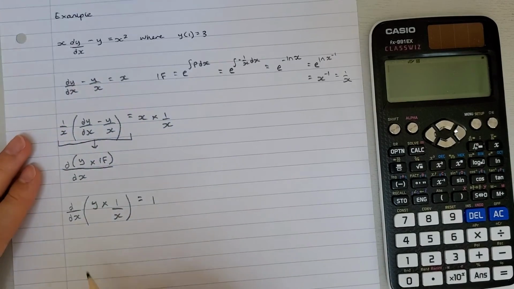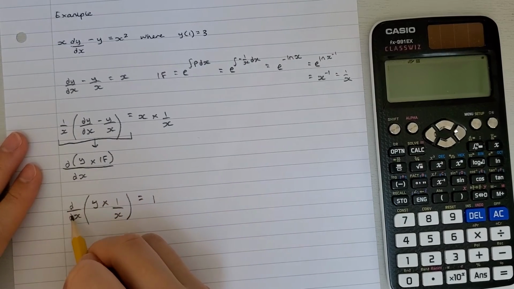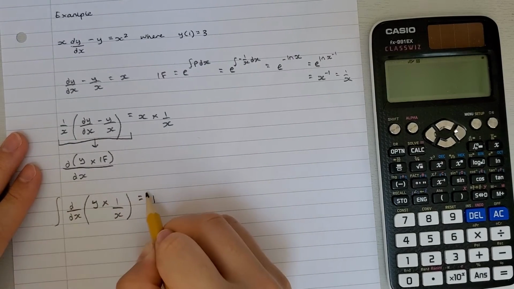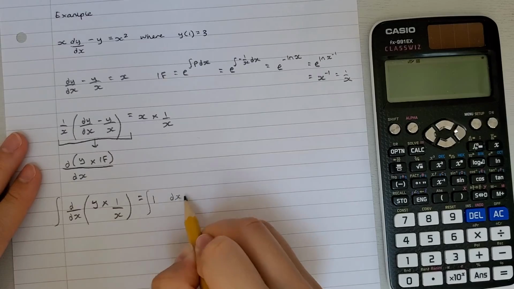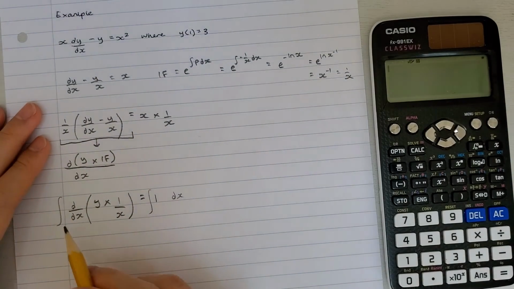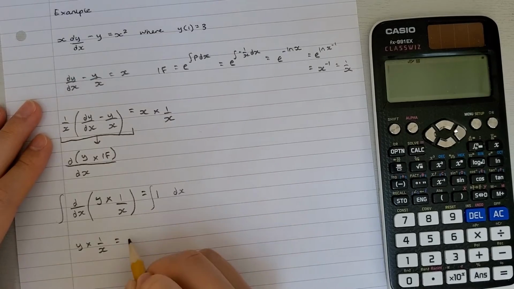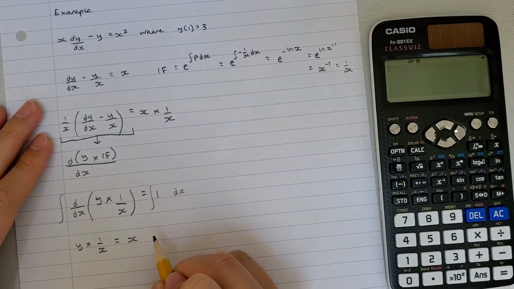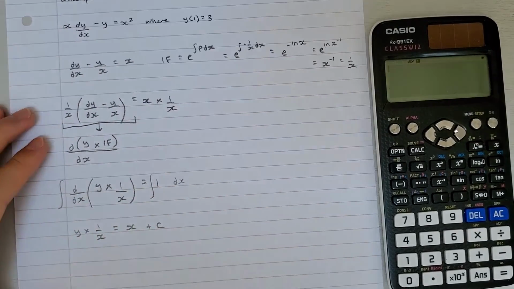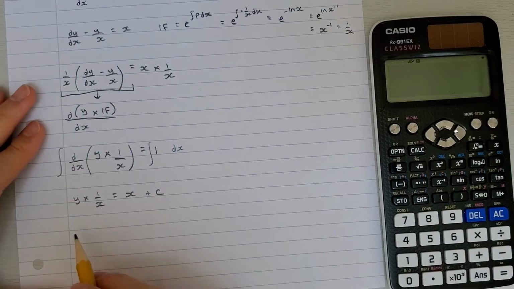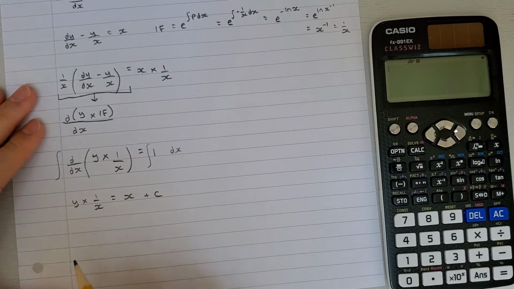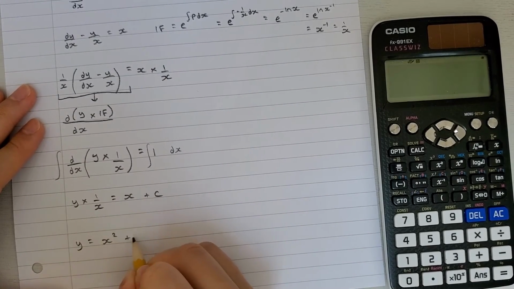So now we take the integral of both sides because we want to get rid of this d/dx. So on this side we get y multiplied by 1 over x equals x, and because we're integrating we need an integration constant, plus c. Then to get y by itself you multiply by x, so you have x squared plus xc.